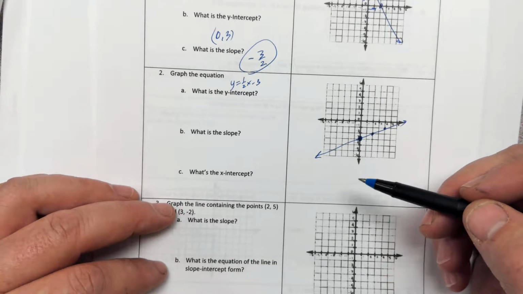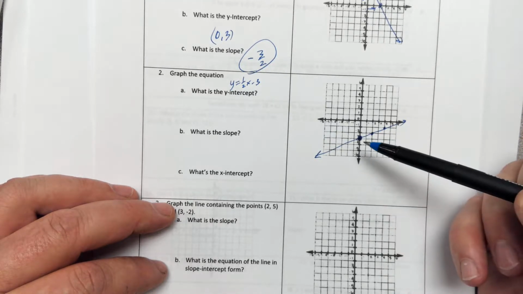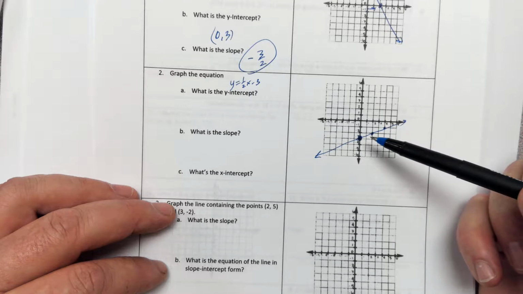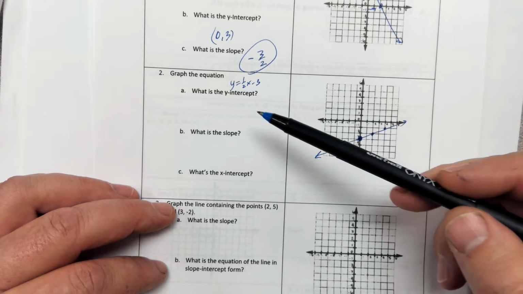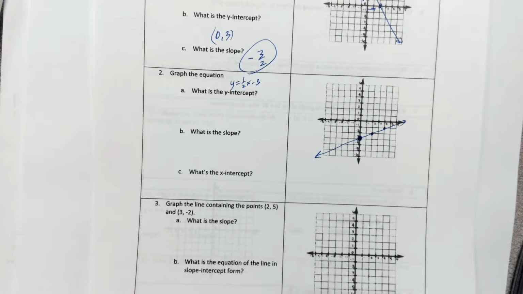Wait, so you did 1/2? I did the y-intercept at negative 3. Then I went up 1 over 2. Up 1 over 2. I did it twice, just so I'd have a better target.